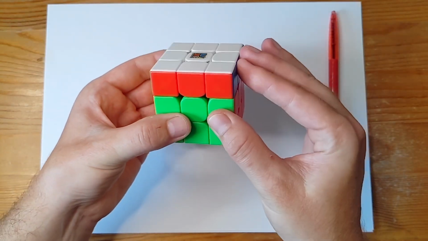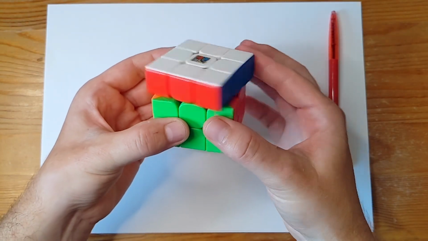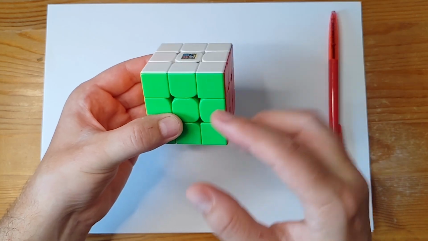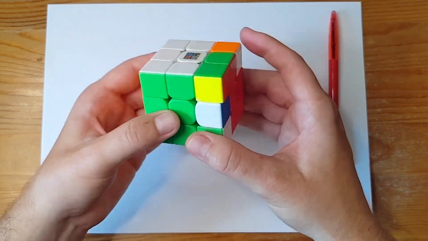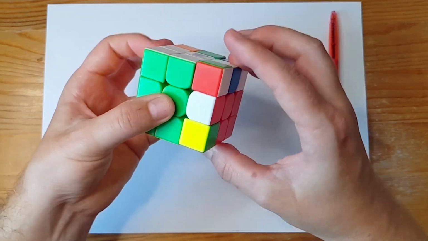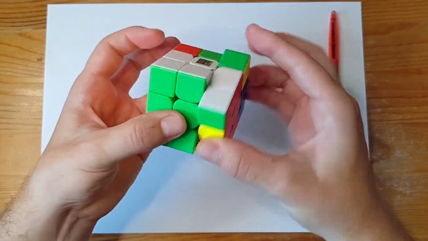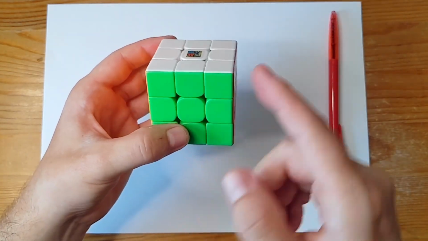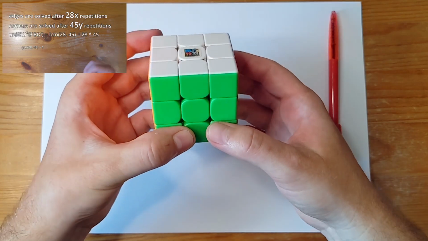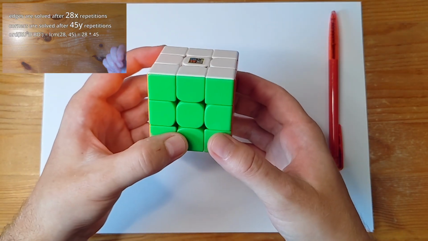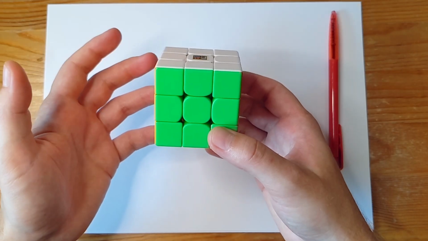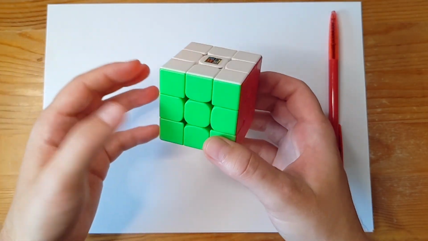Say if you do U, the order is 4 because you have to do U 4 times in order to restore the cube. Say the sexy move here, this has order 6 because when I do it 6 times, I have restored the cube. And what I showed you in the video is that there is a sequence of moves whose order is 1260. And what I also claimed is that this is the maximal order you can achieve.